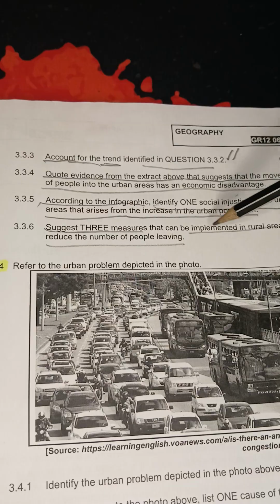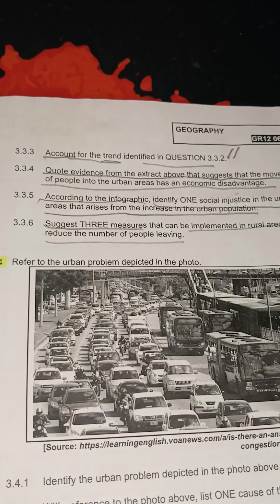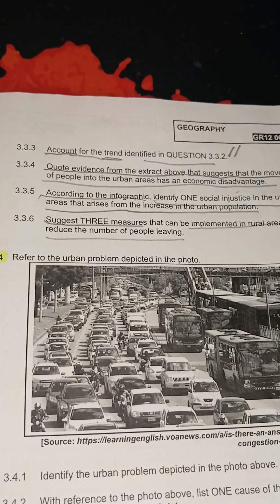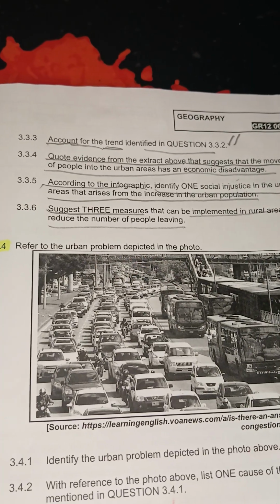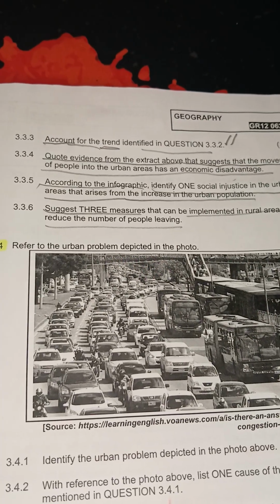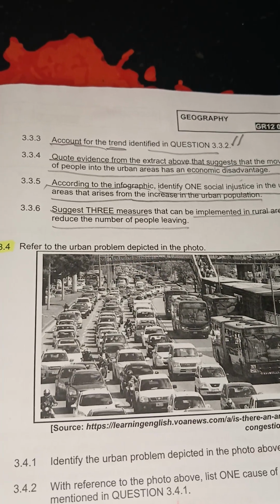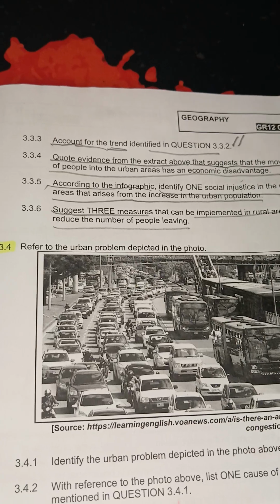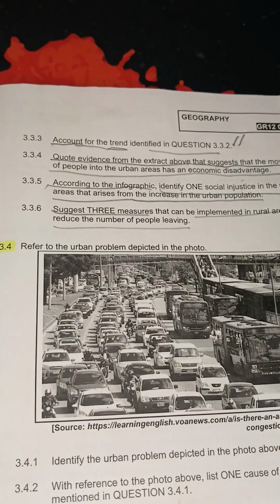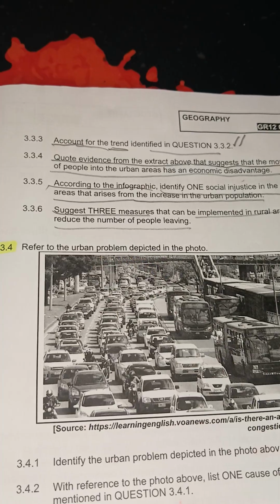So suggest three measures that can be implemented in rural areas to reduce the number of people leaving. We want to retain these people that are migrating to urban areas. In that way as well, we help to make sure that the rural areas also develop, because we cannot only develop the urban areas at the expense of the rural. We don't want them to lag behind. We want them to develop the same way the urban areas are developing. So this is why we are trying to suggest solutions to make sure that the people do not leave the rural areas, that we do not reduce the number of people living in the rural areas. So what could be some of the answers that are relevant to that question?